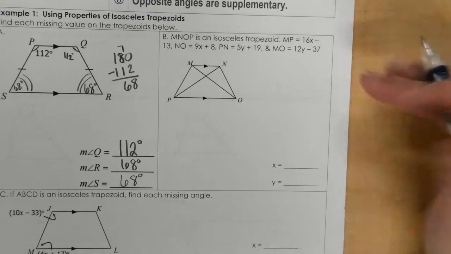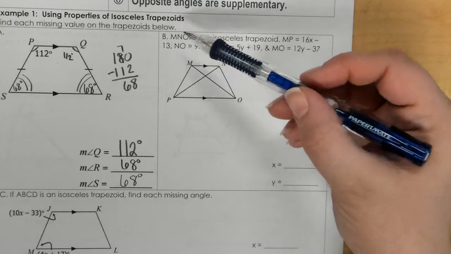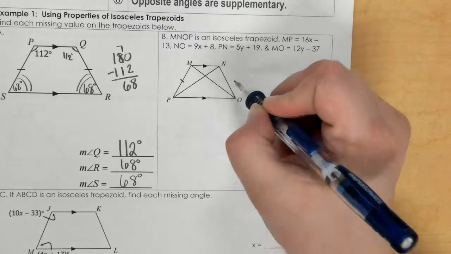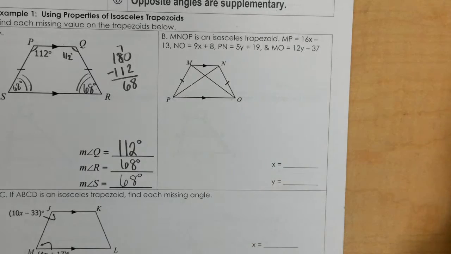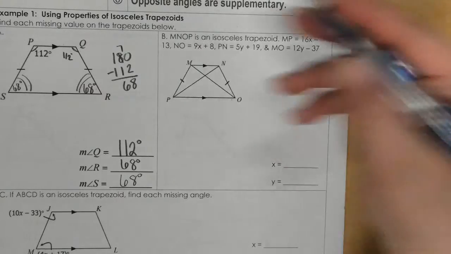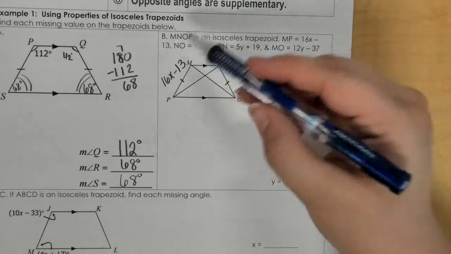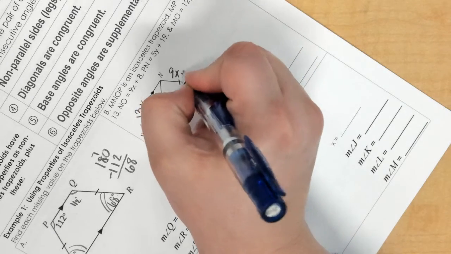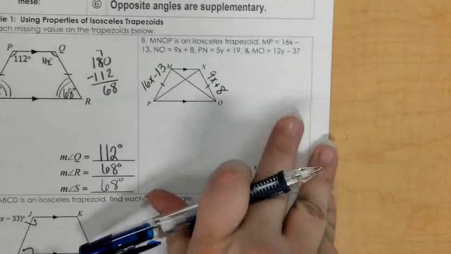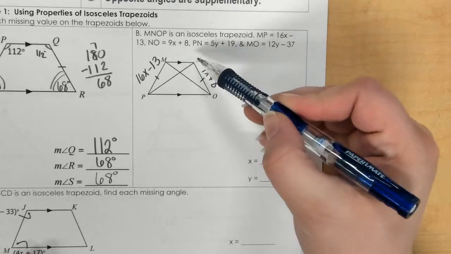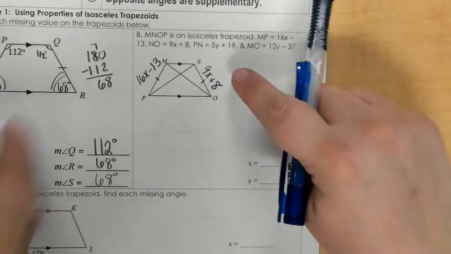In part B, MNOP is an isosceles trapezoid. So right now, I know that MP and NO are congruent. MP is given to me as 16x minus 13, and NO is given to me as 9x plus 8. And then we're also given PN and MO. So let's just deal with these two first.